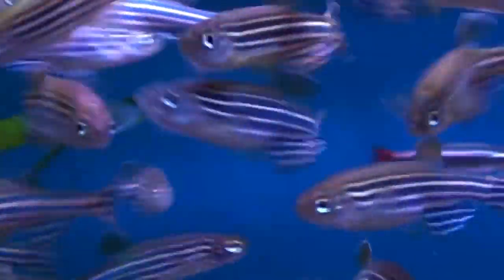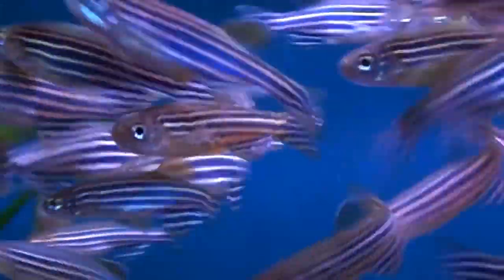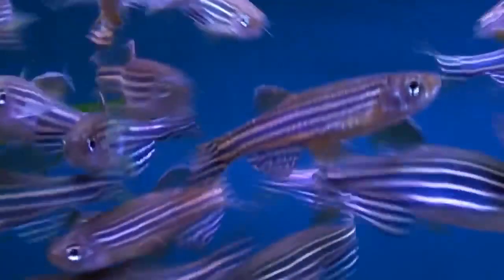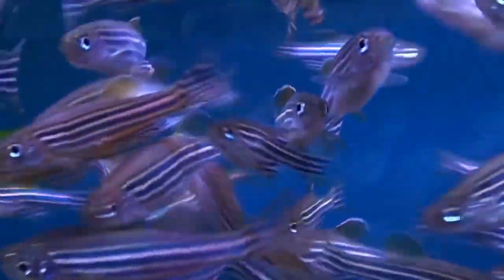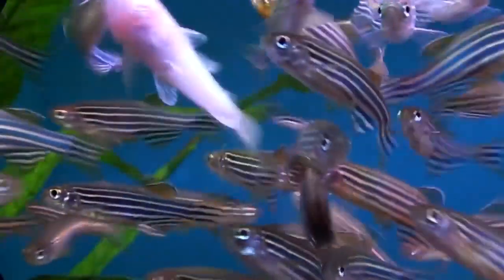Also, 70% of protein-coding human genes are related to genes found in the zebrafish, and 84% of genes known to be associated with human disease have a zebrafish counterpart. And lastly, as a vertebrate, the zebrafish has the same major organs and tissues as humans. Their muscle, blood, kidney, and eyes share many features with human systems.